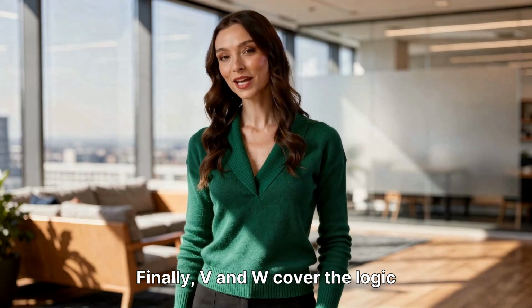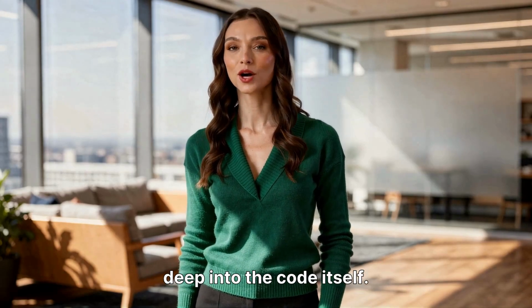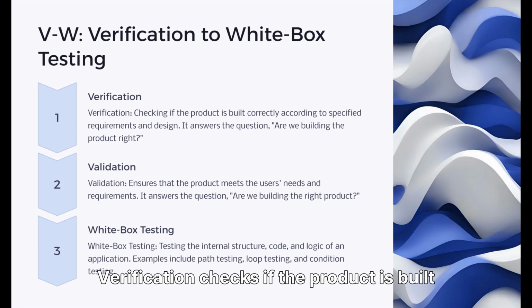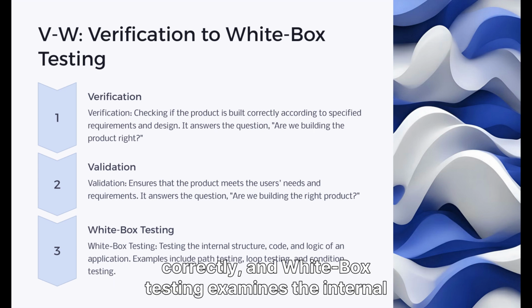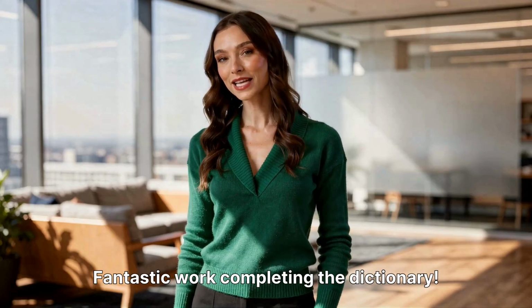Finally, V and W cover the logic of building the product right and looking deep into the code itself. Verification checks if the product is built correctly, and white box testing examines the internal structure and logic of the code. Fantastic work completing the dictionary.